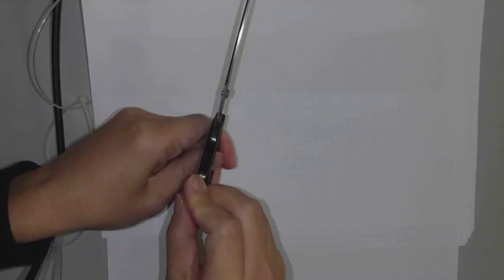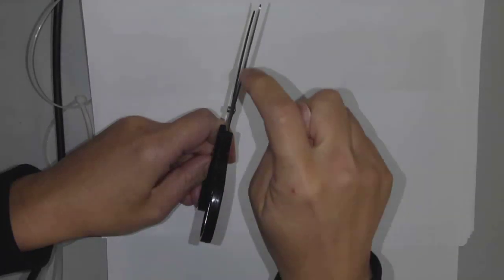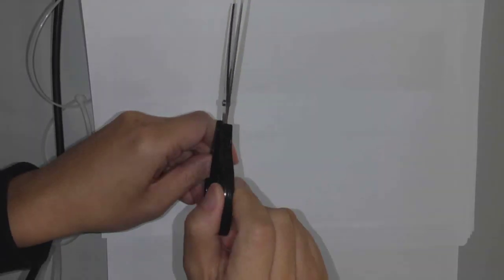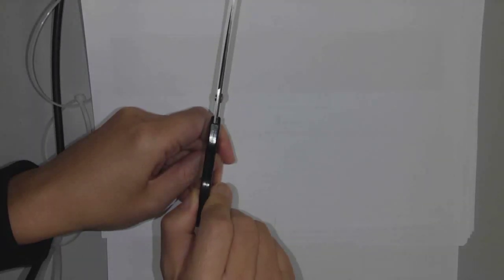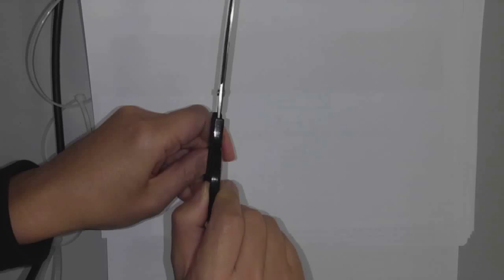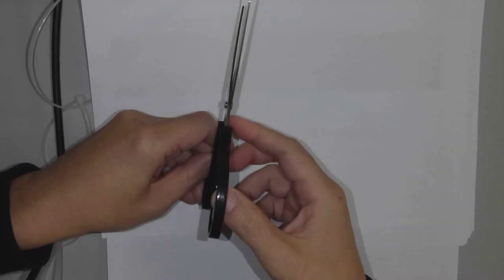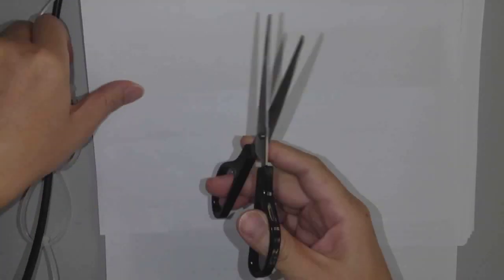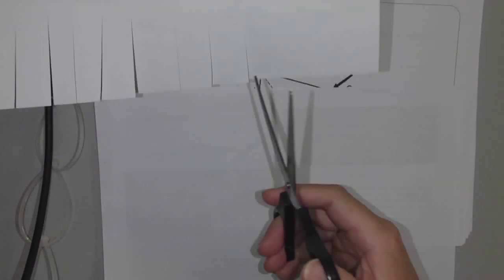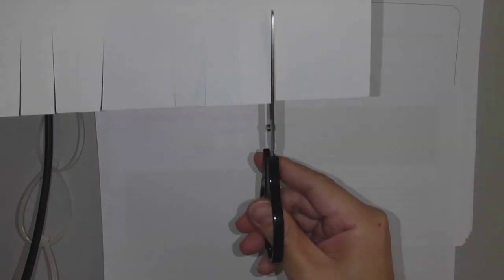And they are not cutting on the same line. They are actually separated by a very little distance, but they are never on the same line. If they are on the same line, then you can't cut anything. They are separated by a certain very little distance. So that's why you can cut things like that.